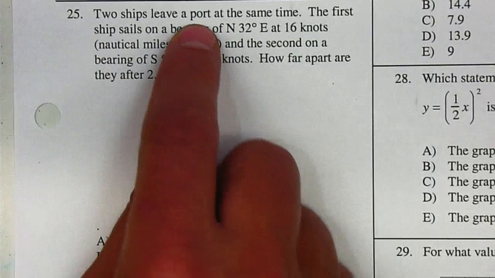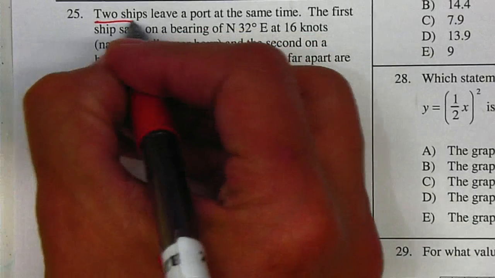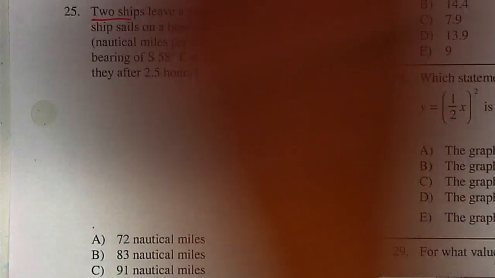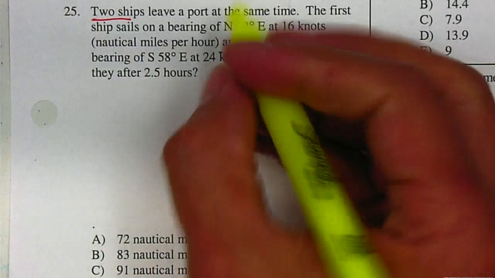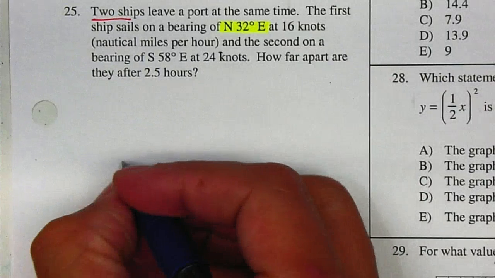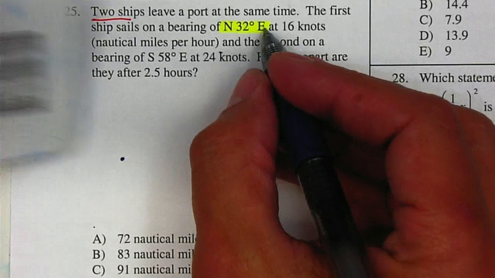Two ships leave a port at the same time. So in this case we have two ships that we are dealing with. The first ship sails on a bearing of north 32 degrees east. So I'm going to place my point in a central location, and it's north 32 degrees east.